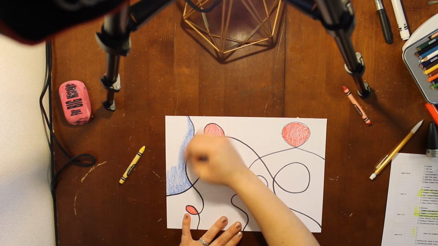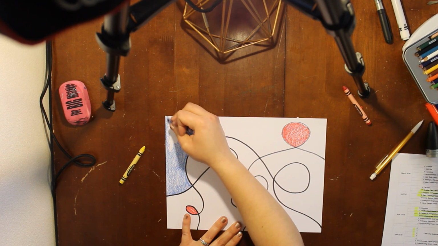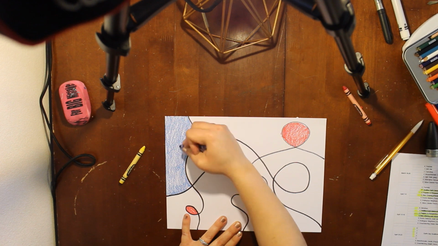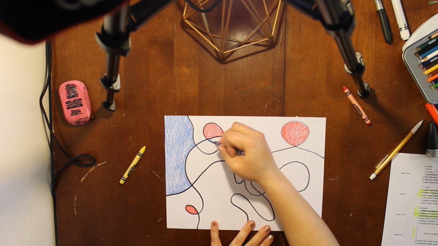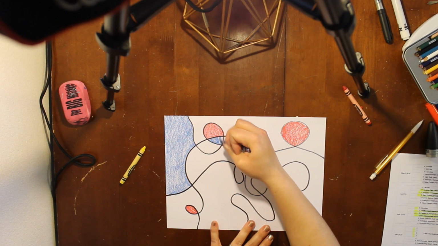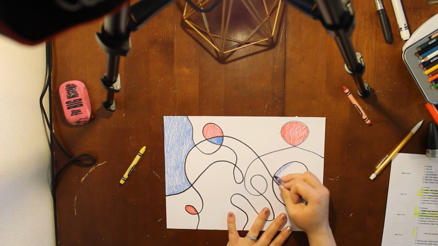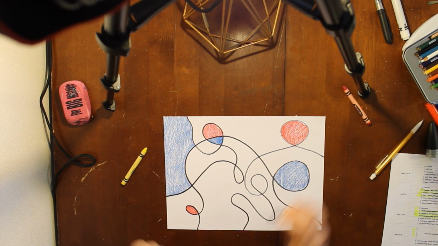And then we're going to leave some of these white, just like in Piet Mondrian's artwork. So there's one shape that's blue. How about this one can also be blue? And this one right here. All right, I think I'm done with the blue.